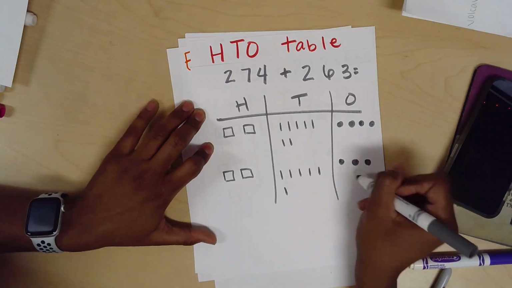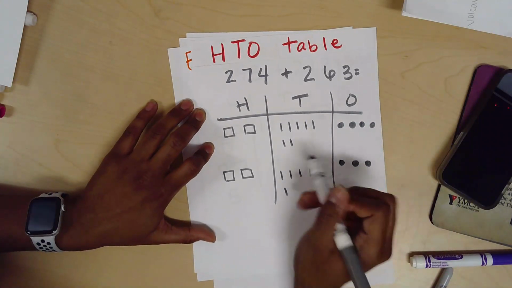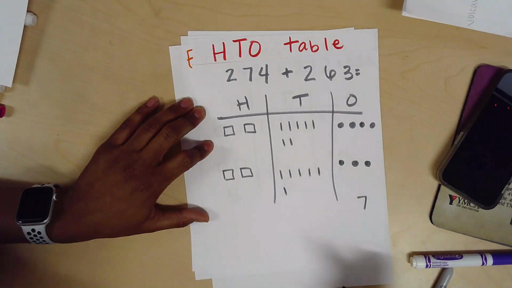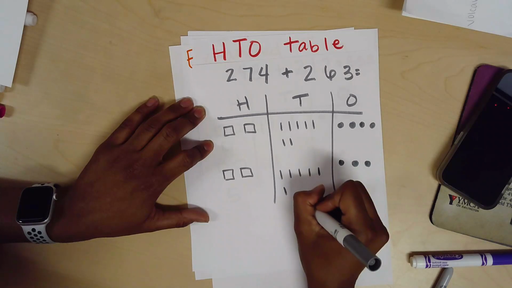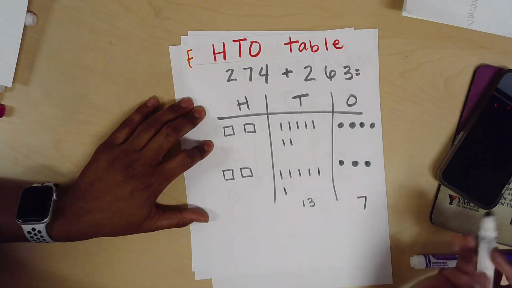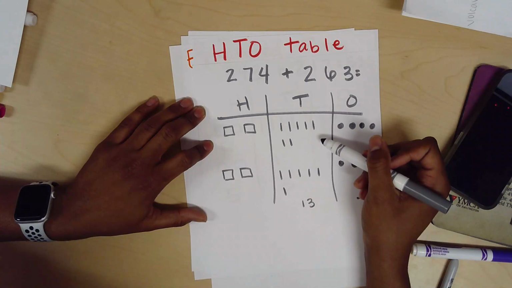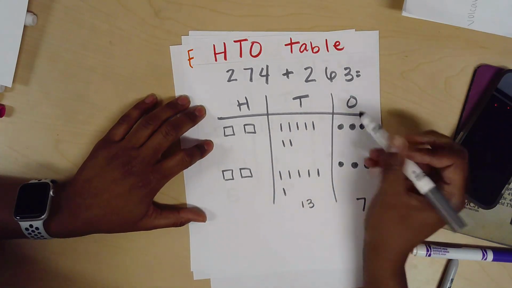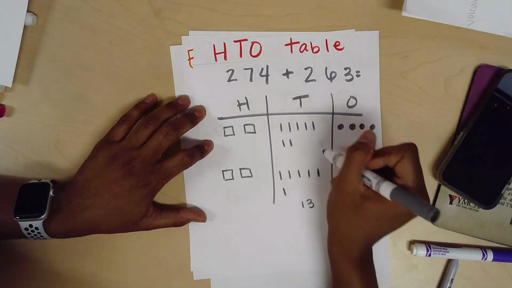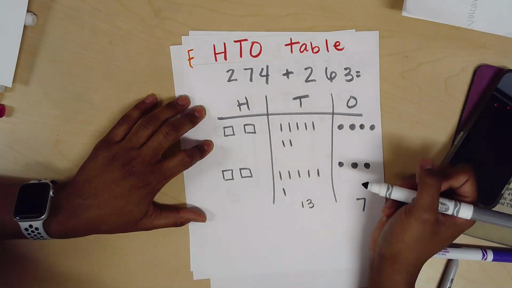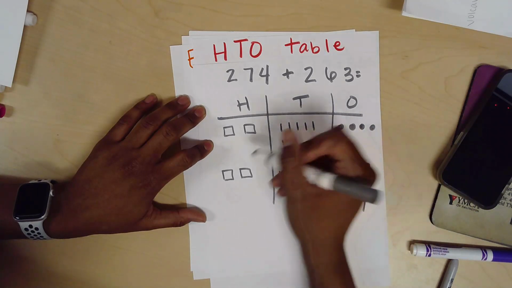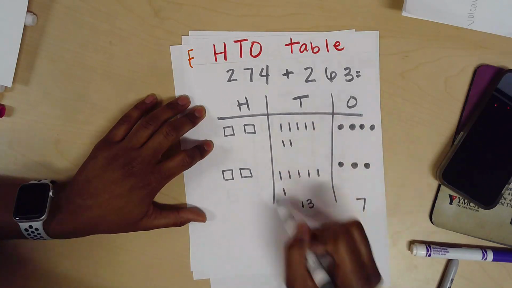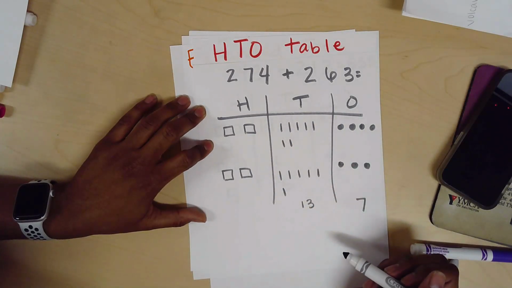Now we're going to count them up. So I've got 7. Here I've got 5, 6, 7, 8, 9, 10, 11, 12, 13. So we can even kind of write this 13 down here. Now, there's more than 10. So when we have more than 10, we have to regroup 10 of our 10s into a 100, because 10 tens makes a 100. We can't have 2 digits in this same 10 place value.